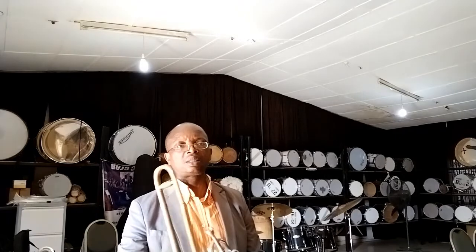Musical instruments like the trumpet, the trombone, the tuba and other brass instruments are what we are going to be studying in this class. They are made with brass, and they are air blown. As a result, we refer to them as wind instruments, brass wind instruments.